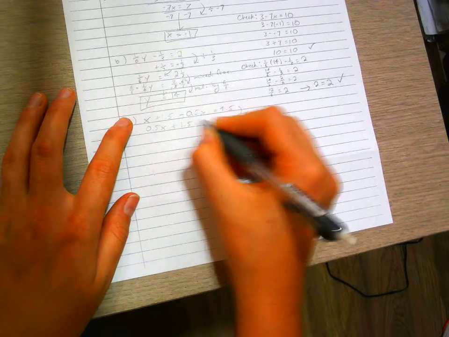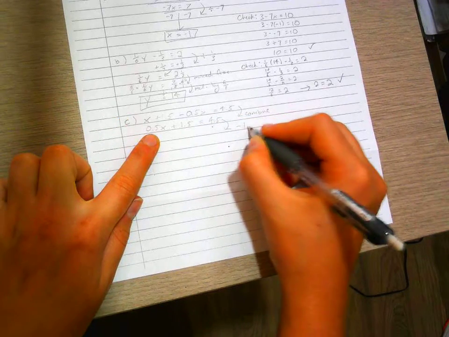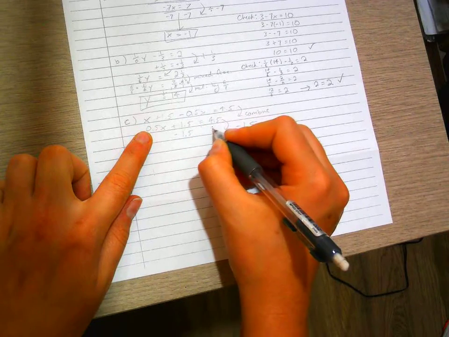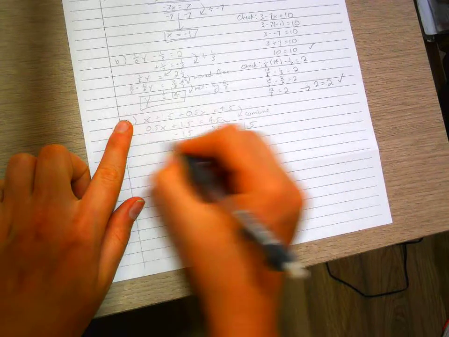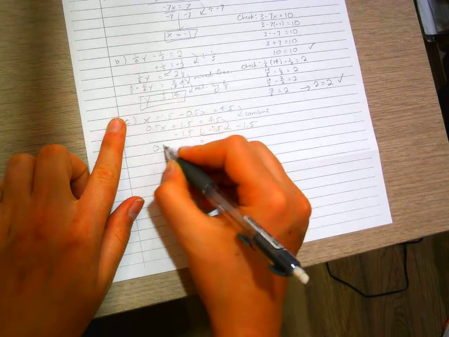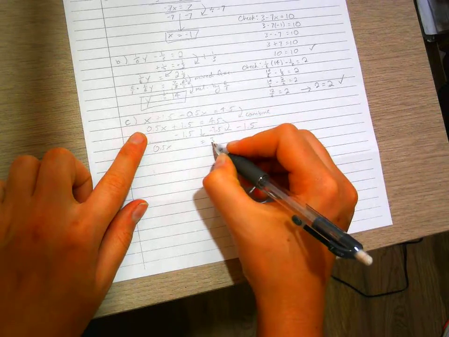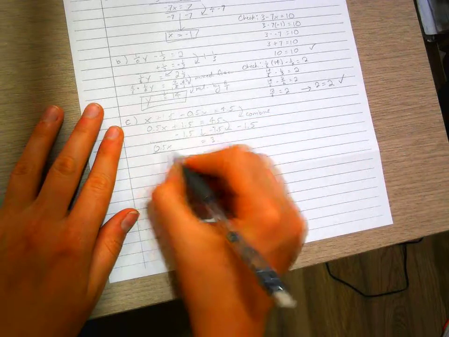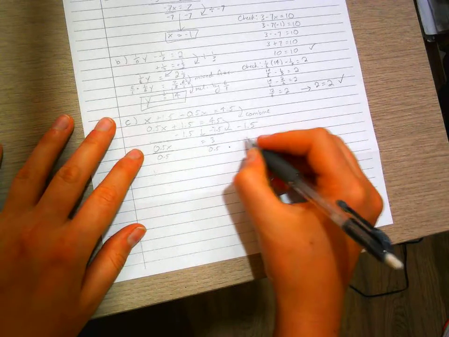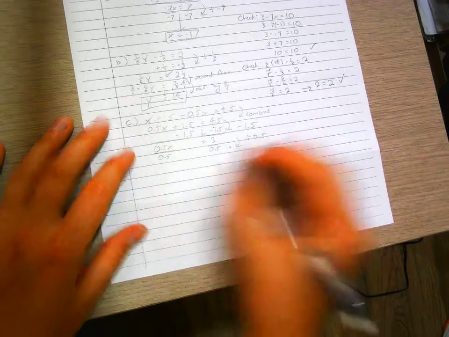Now let's get rid of that 1.5 by subtracting it from both sides. We bring the equal sign down. Those cancel, of course. 0.5x comes down. 4.5 minus 1.5 is 3. So now we divide by 0.5, which becomes x equals 1.5.